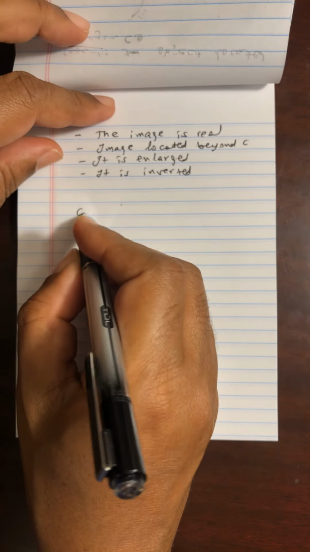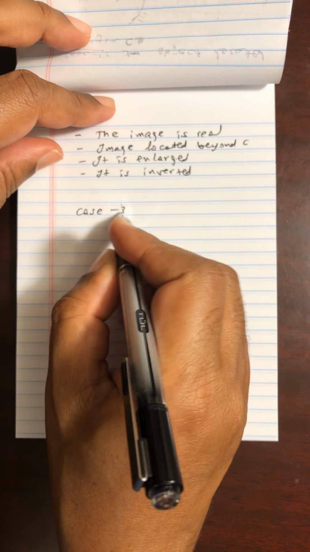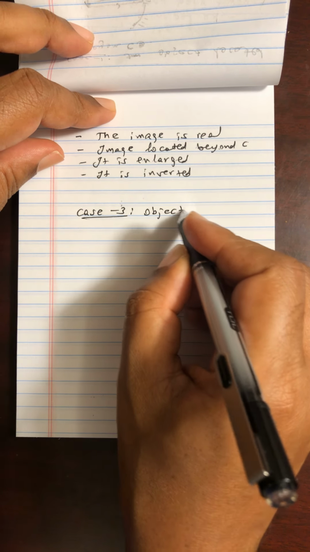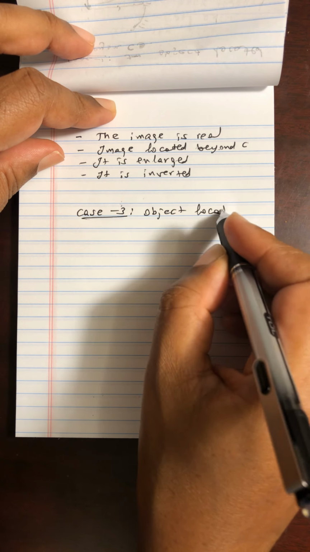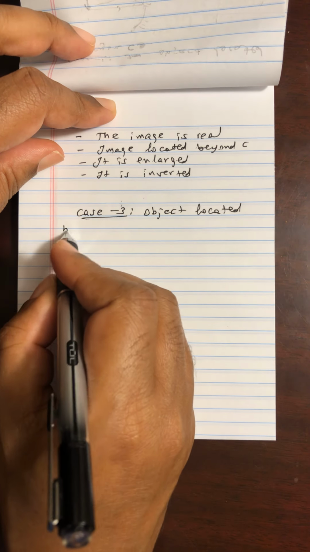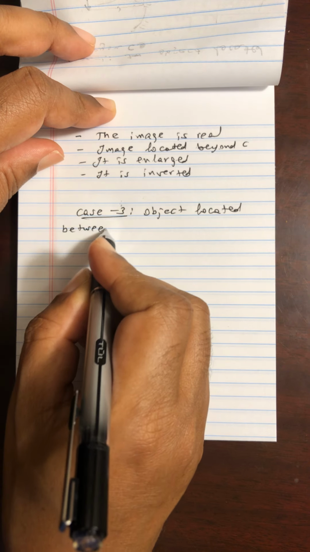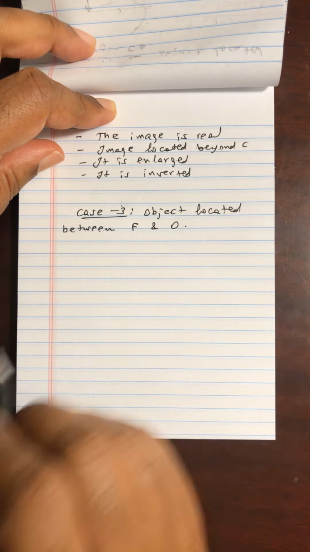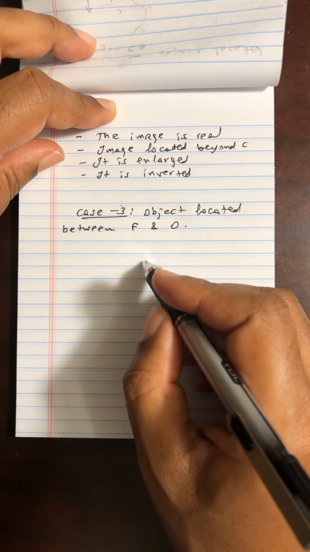And then case 3. Case 3, we have object located between the focal point and the center of the mirror. Okay, so let's look at that.